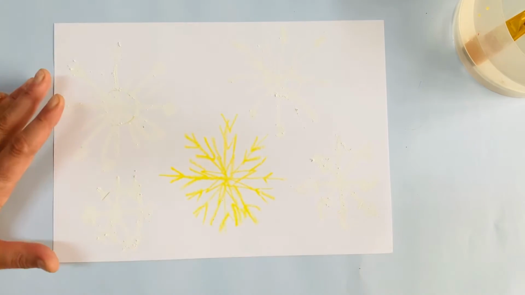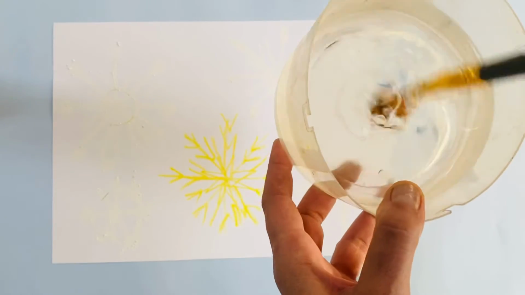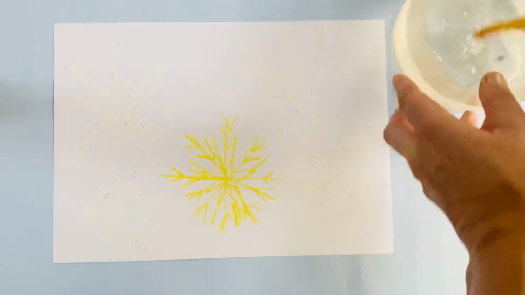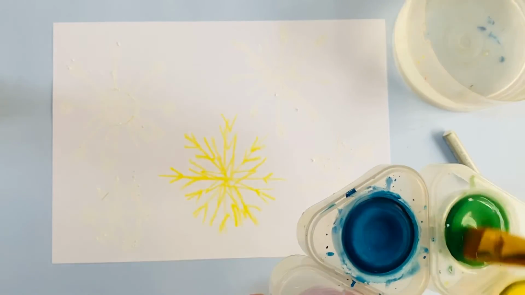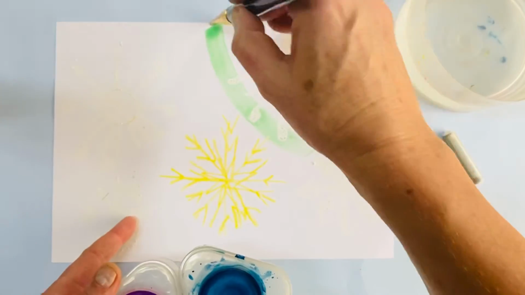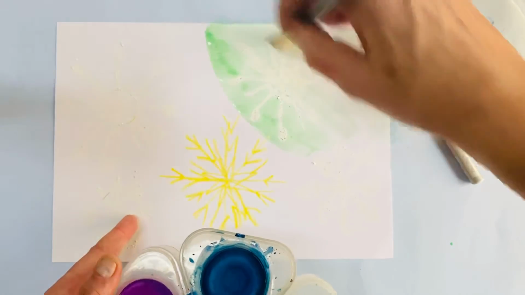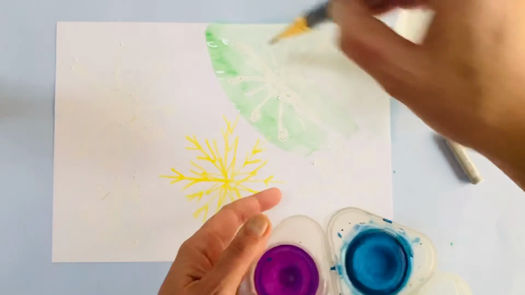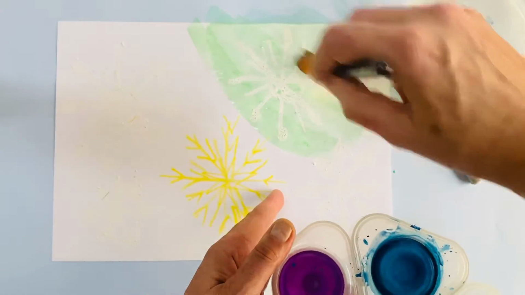Okay, when you've drawn your snowflakes, you're going to take your paint and water, and you're going to wet your brush really well, and you're going to add lots and lots of water. We're going to use cool colors for this, okay? So greens, purples, and blues. And you're going to paint, and as you paint, you will see that the paint and the crayon do not mix.